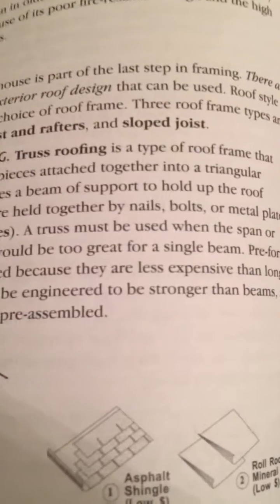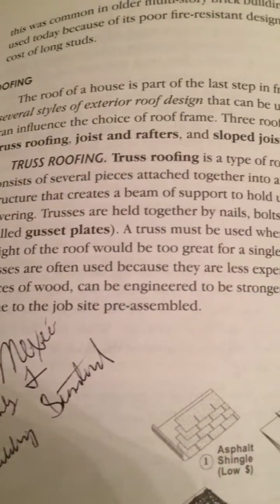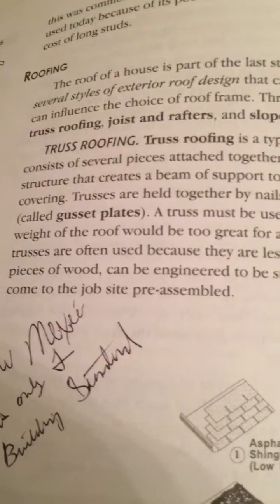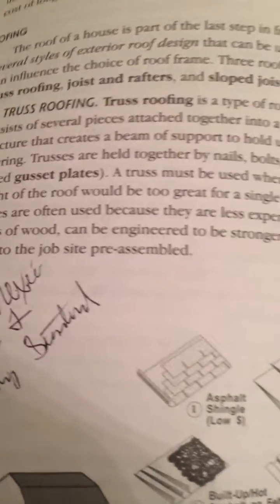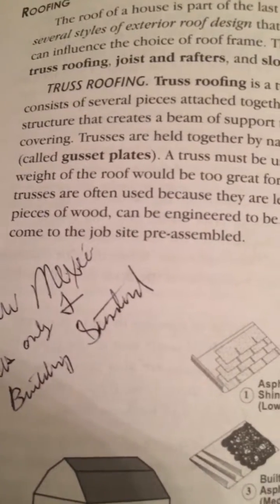A truss must be used when the span or weight of the roof would be too great for a single beam. Preformed trusses are often used because they are less expensive than longer pieces of wood, can be engineered to be stronger than beams, and come to the job site pre-assembled.